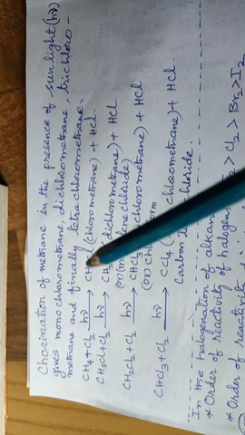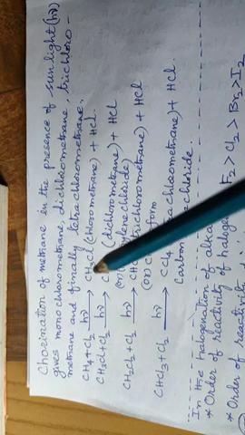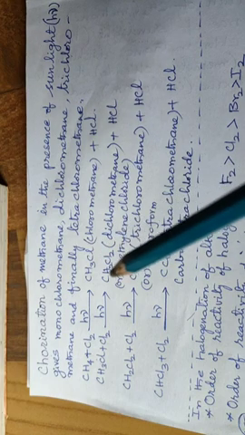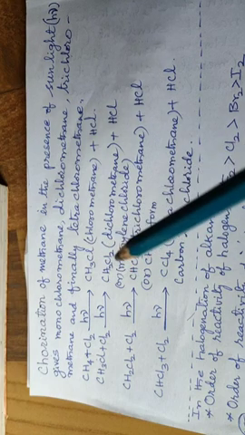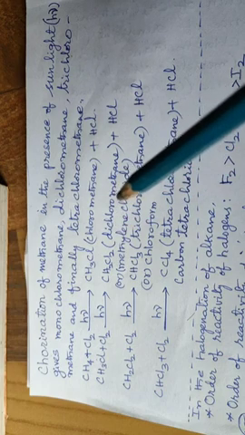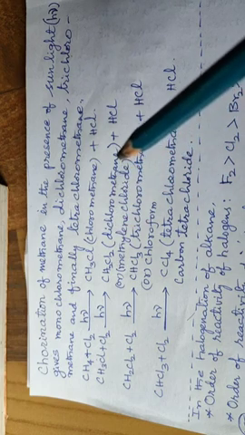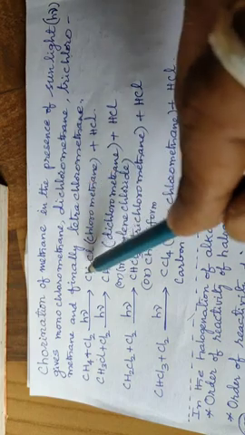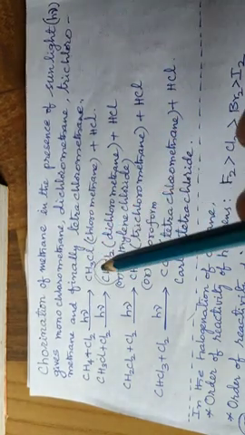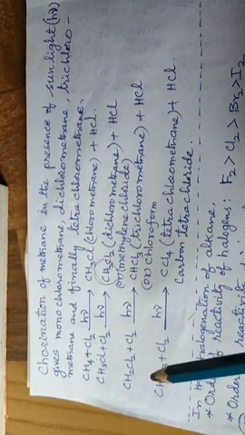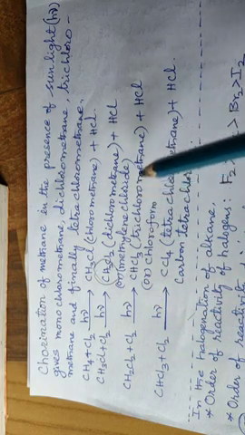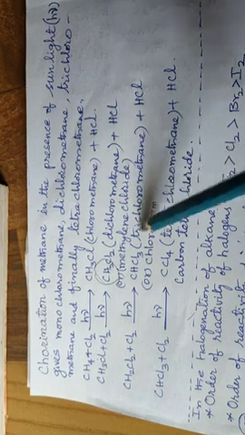So CH4 becomes CH3Cl, CH3Cl becomes CH2Cl2. The number of chlorine atoms is increasing and hydrogen atoms are decreasing. Here CH2Cl2 is named dichloromethane in the IUPAC system, with HCl. It is also known as methylene chloride. This CH2 group is known as the methylene group. And next, CH2Cl2 plus Cl2 gives CHCl3, that is trichloromethane, also known as chloroform.